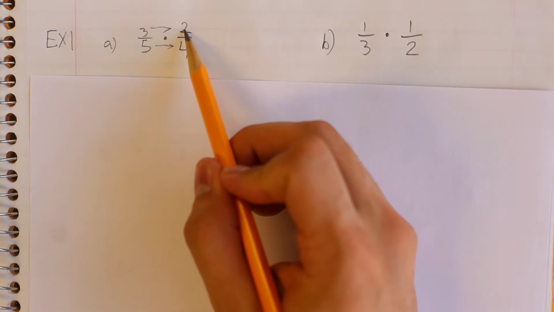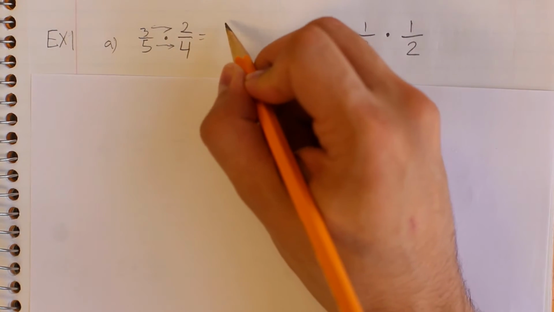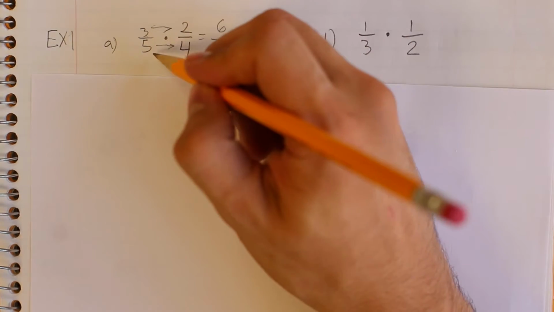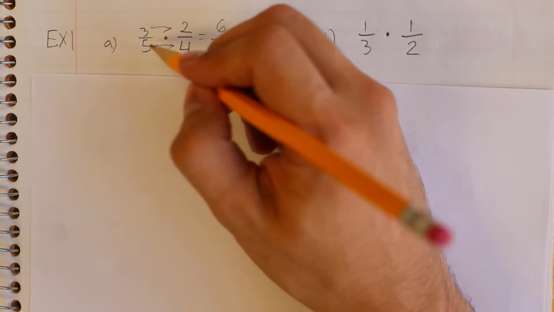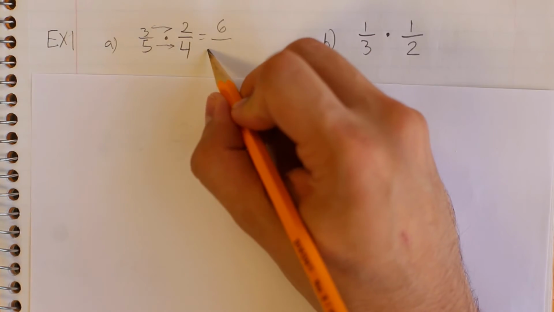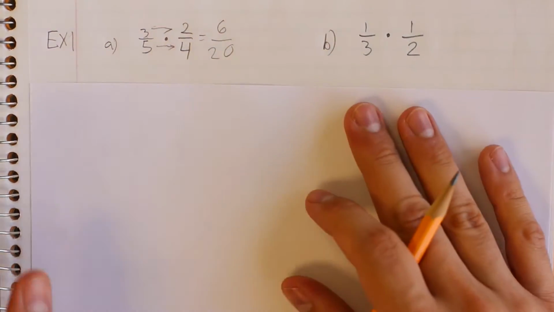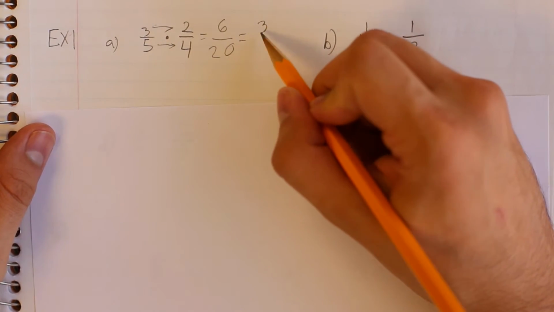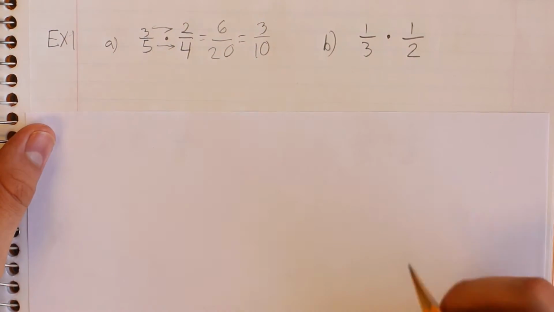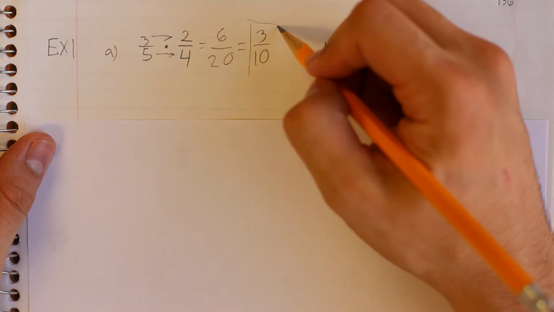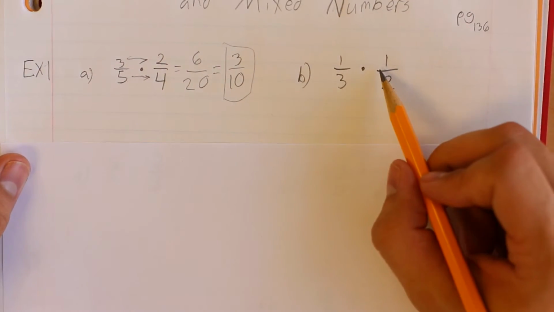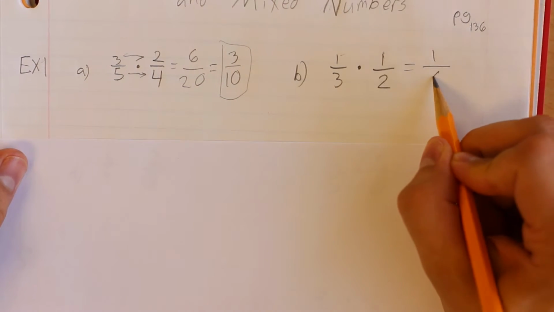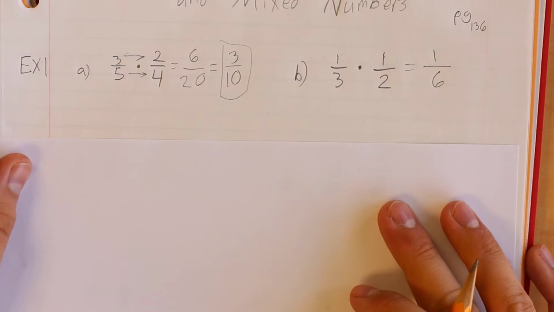So you have 3 times 2 is equal to 6. And then you have 5 times 4 is equal to 20. If the fraction can be reduced, you do need to reduce it. And this one can. It reduces to 3 over 10. Okay, so we're done there. You just box that in. See your answer? Over here we have 1 times 1 is equal to 1. 3 times 2 is 6. So that was pretty easy.